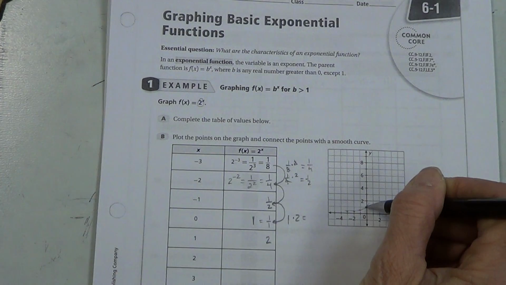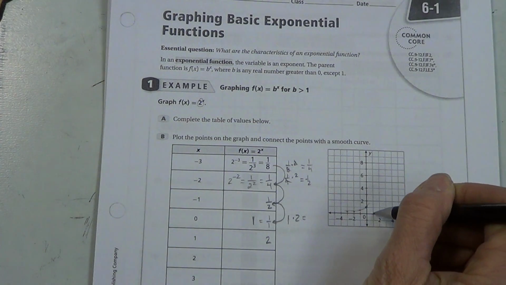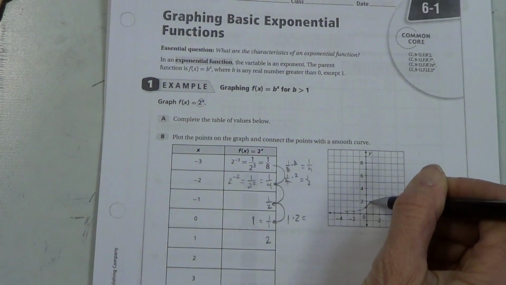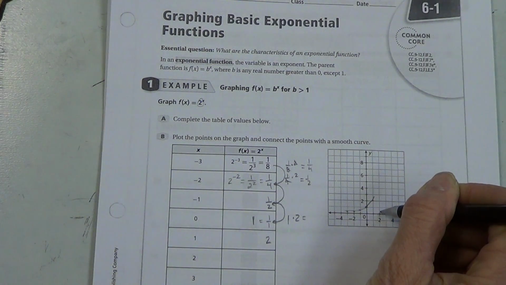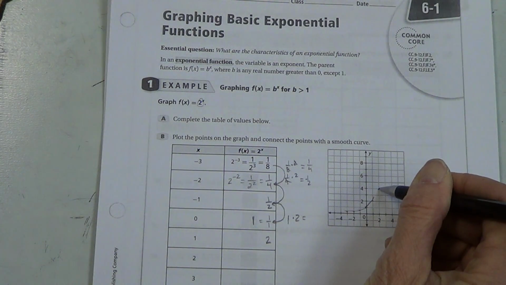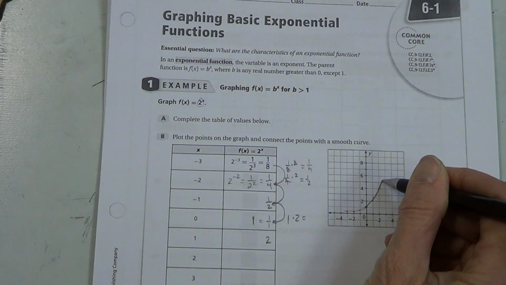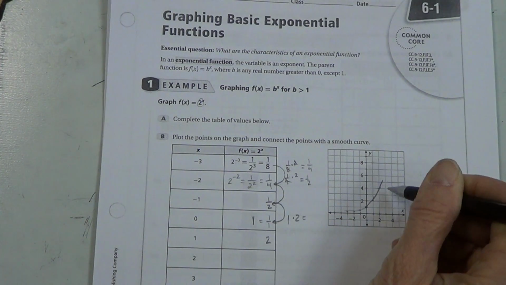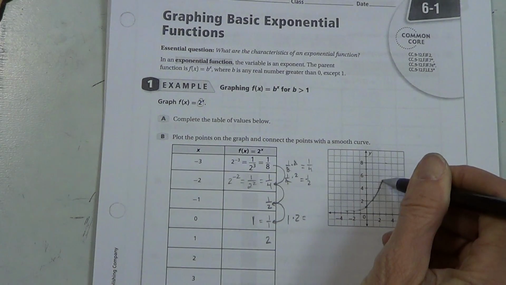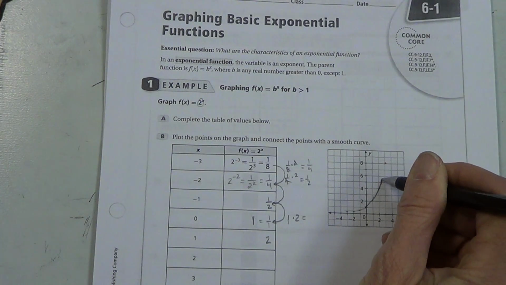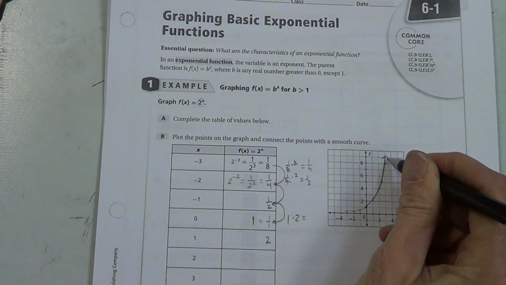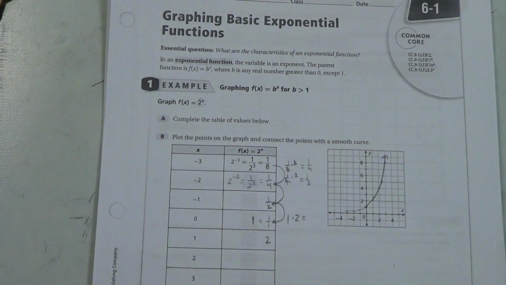As you go to the right, each gets twice as far from that x-axis. So this was at 1, that'll be at 2. Twice as far from 2 would be 4. Twice as far from 4 would be 8. So you can see the growth happening here. That's what we refer to as exponential growth. It just seems to gain speed as it goes. Kind of like a snowball going down the hill.